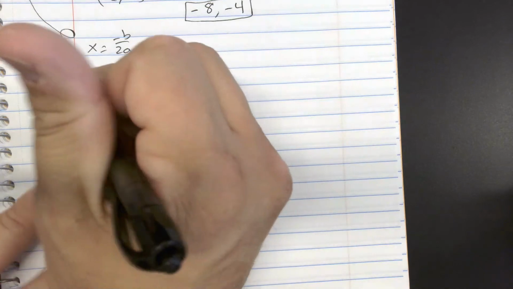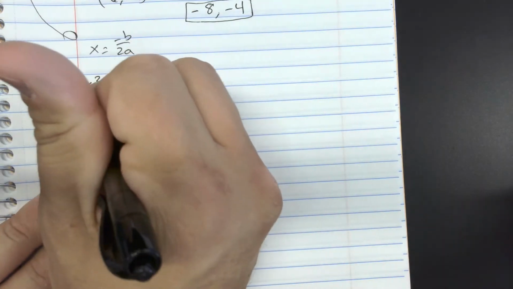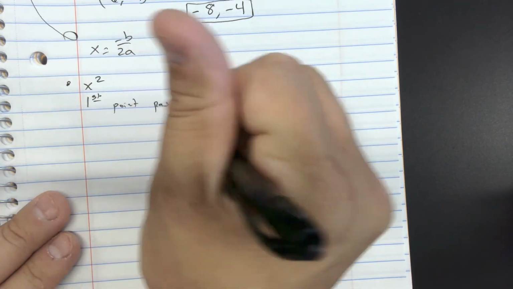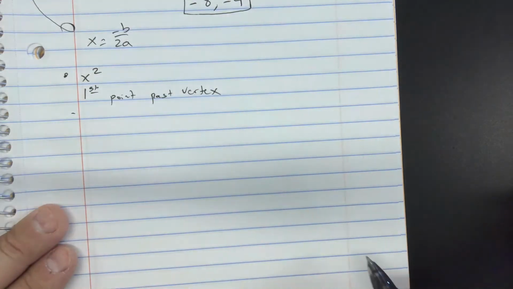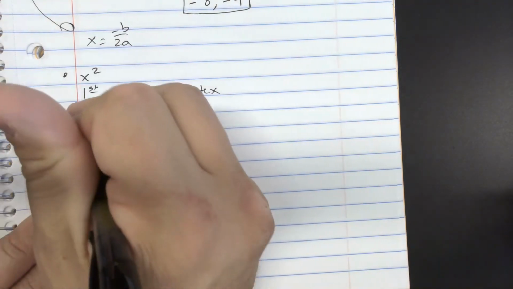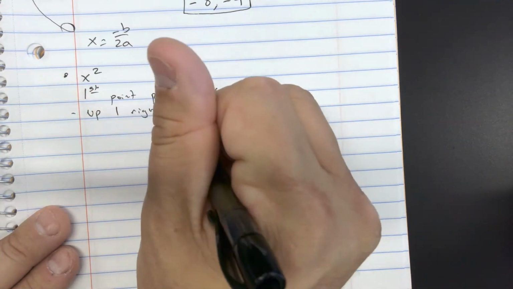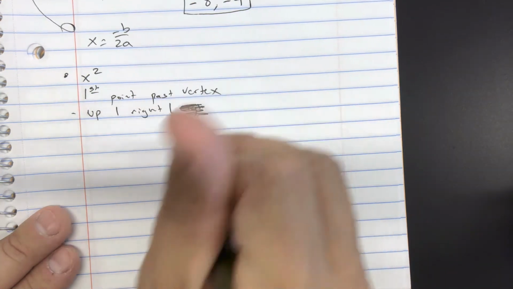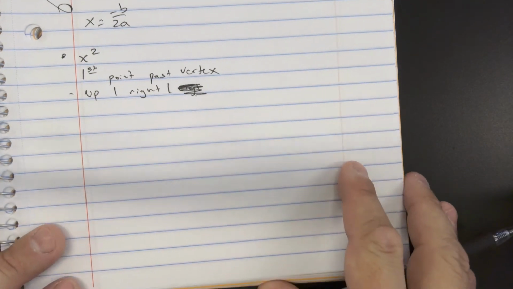Okay, so this is if it's x squared. So first point past vertex. If it's x squared, you go up 1, right 1, up 1, right 1. This is the shortcut.